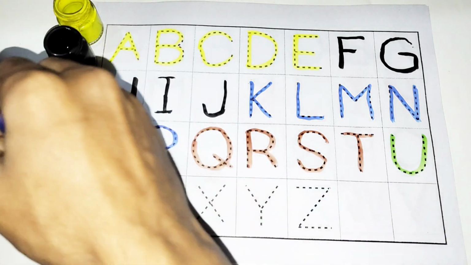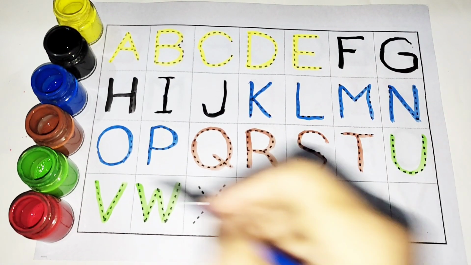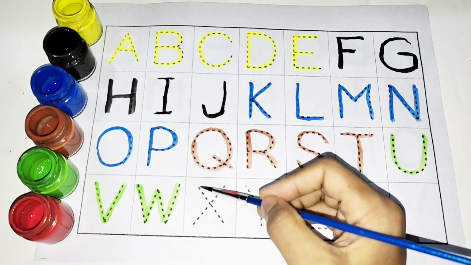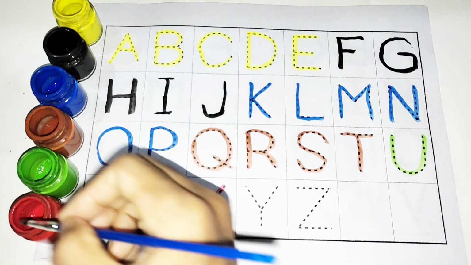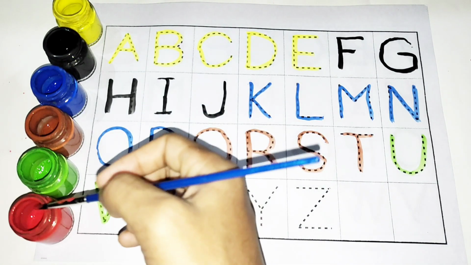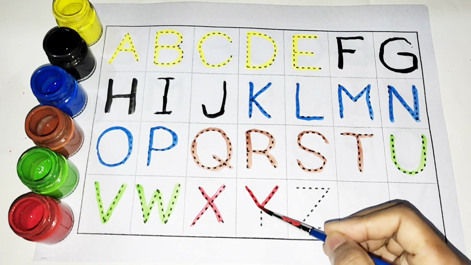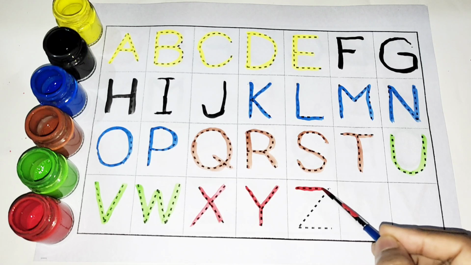The next one is X. Now we use red color and draw X. X for X-ray. The next one is Y. Y for yolk. And the last one is Z. Z for zoo.